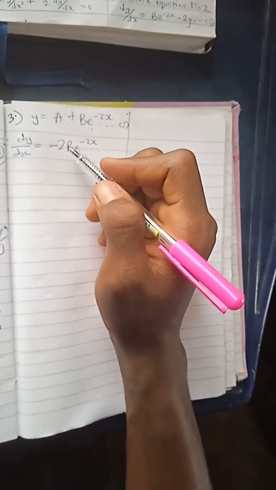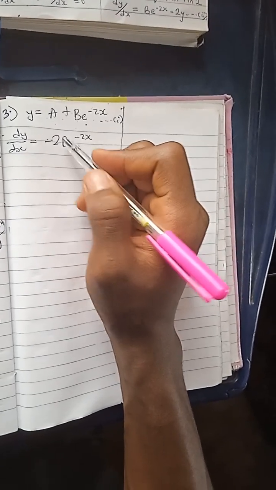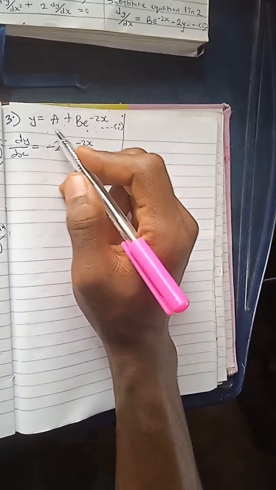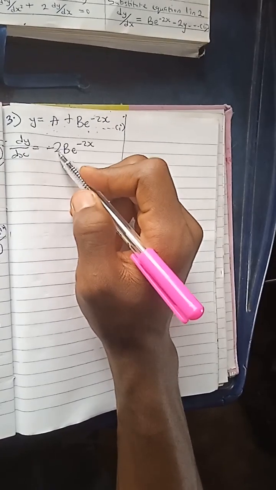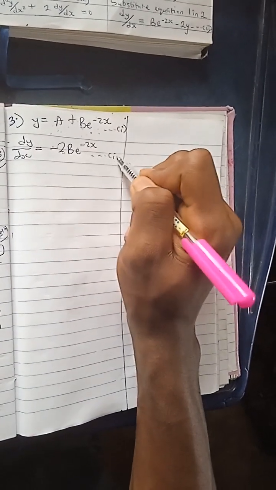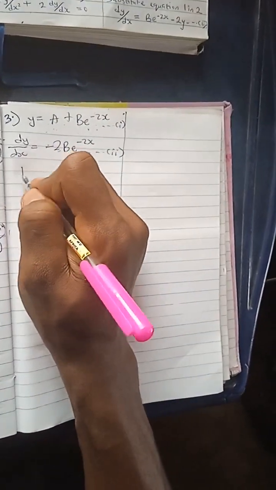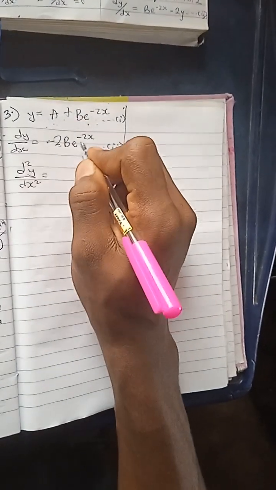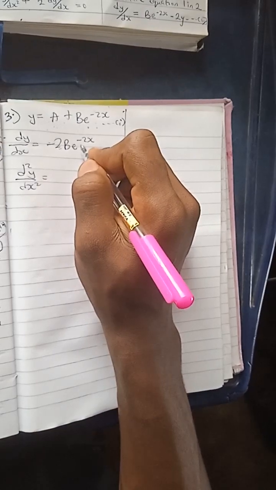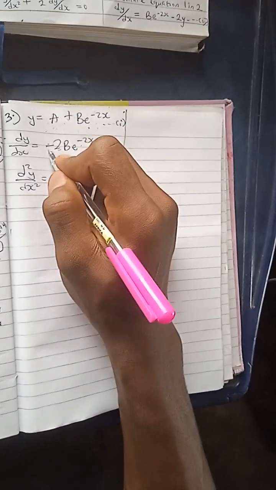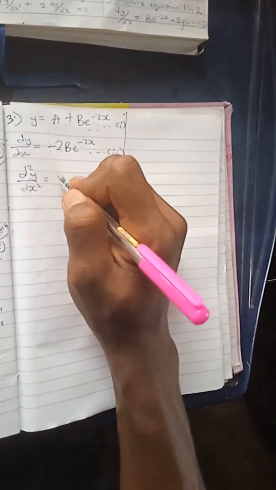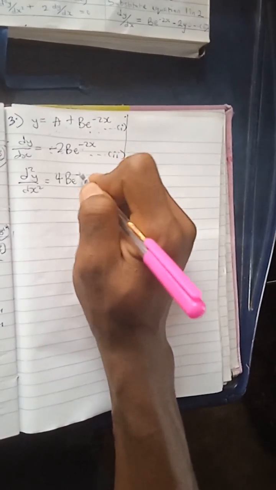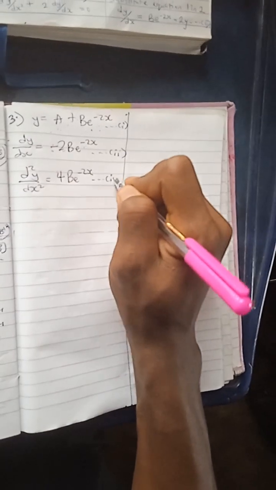If we look closely, we have two constants. Therefore, we need to differentiate 2 times. We have differentiated once and gotten this, which is equation 2. We need to differentiate again. Differentiating again, d squared y over dx squared is equal to the coefficient of x, which is minus 2, multiplying the whole expression. We have minus times minus giving plus, 2 times 2 is 4, so 4b e raised to power minus 2x, equation 3.